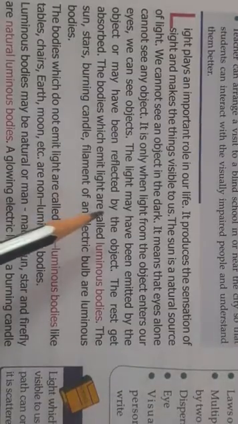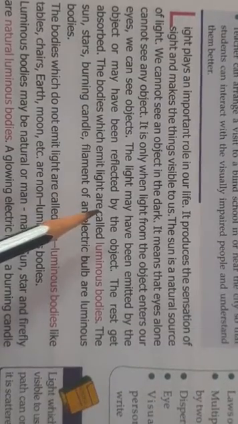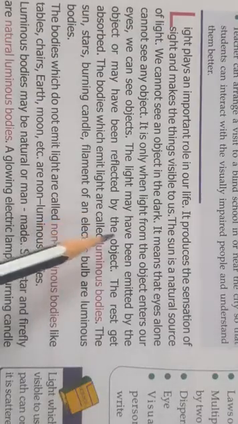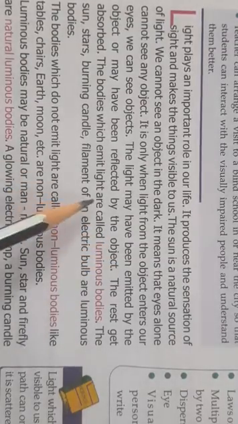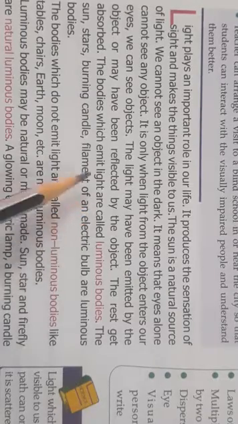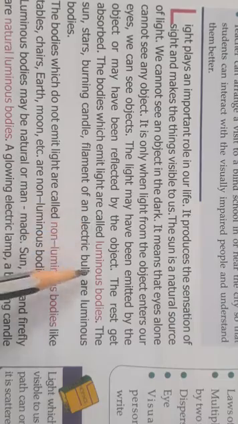Okay, children? Whenever light falls on any object, what will happen? It falls on that object and then reflects back to our eyes, and that is how we can see the objects. The bodies which emit light are called luminous bodies.